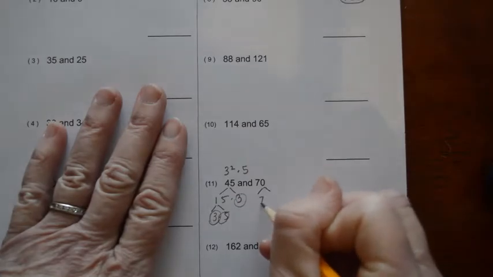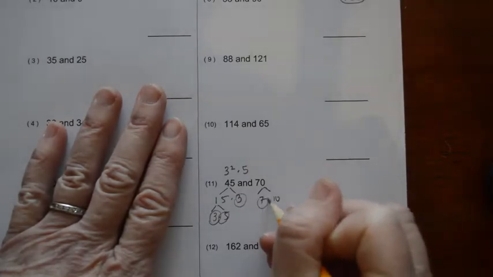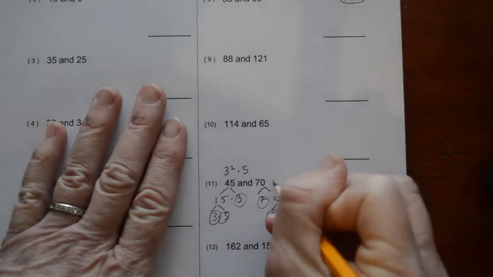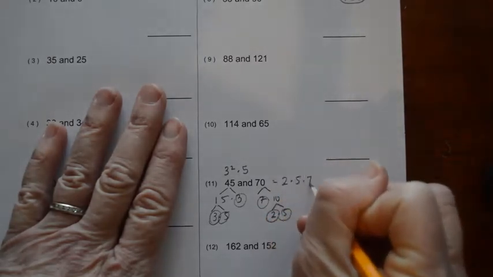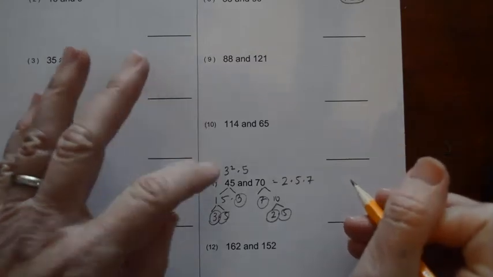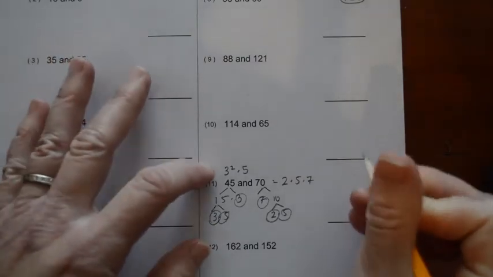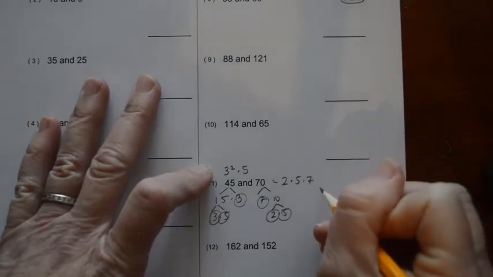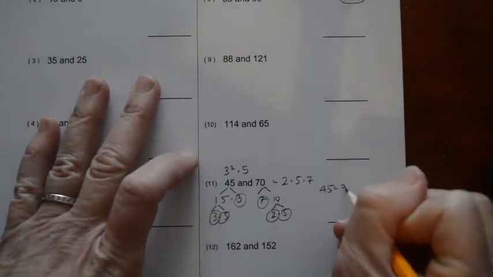For 70, it's 7 times 10. 7 is a prime, 10 is not, that's 2 times 5. So for 70, we've got 2 times 5 times 7. And then I'm going to use the exponent form. It actually doesn't really make a difference in this case, but for 45, I would get 3 squared.